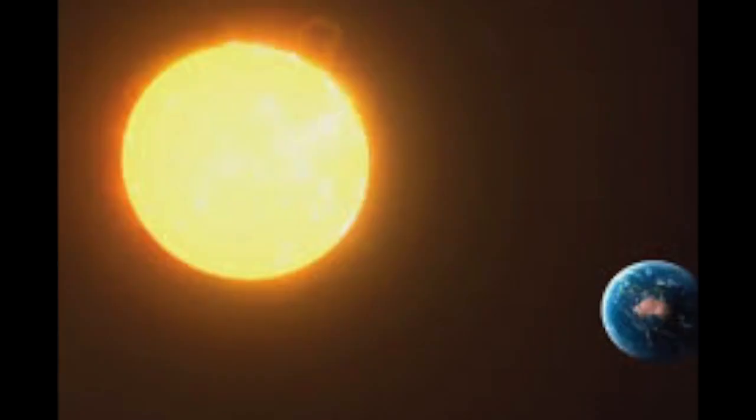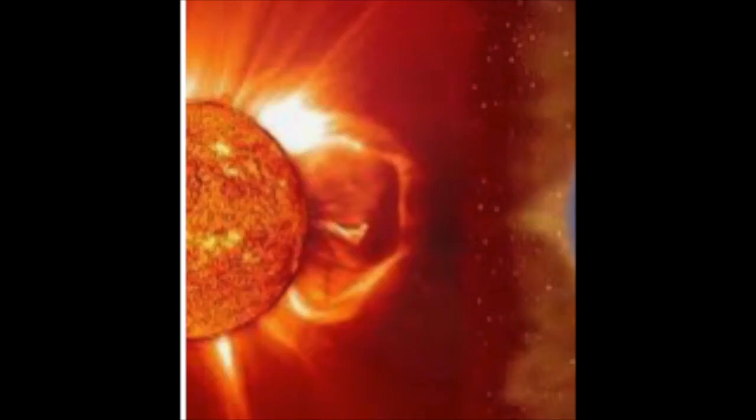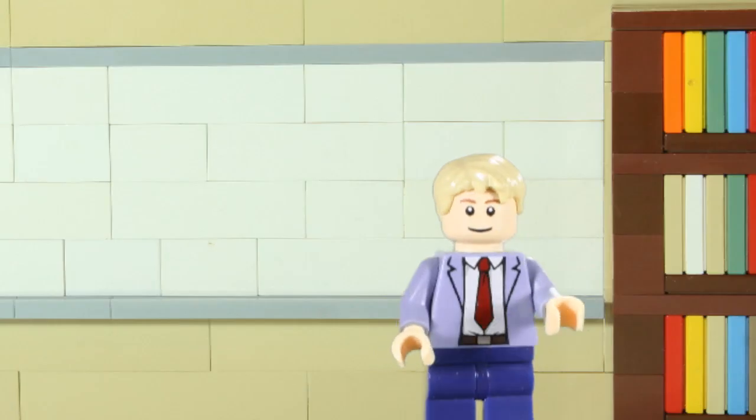As you know, we get all of our light from the sun. But the sun does not just send us light. The sun also sends out a ton of high-energy protons. This is called the solar wind. These protons are dangerous. When they hit an atom, they can destroy it.